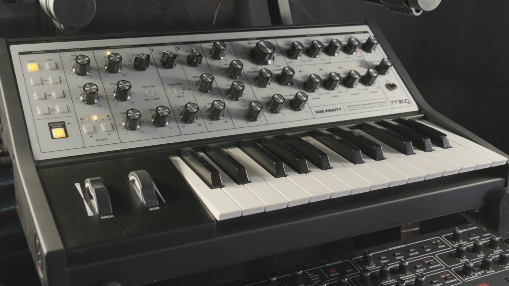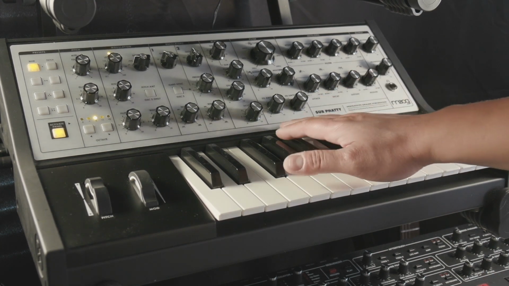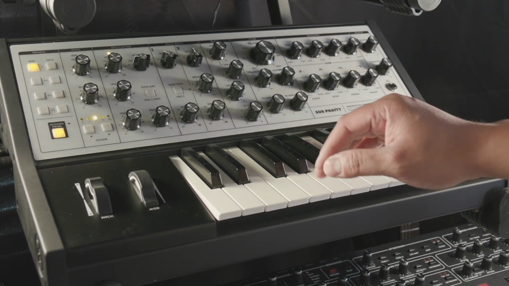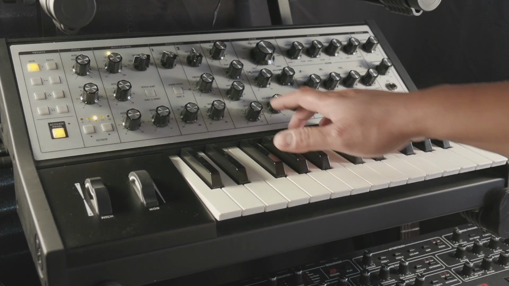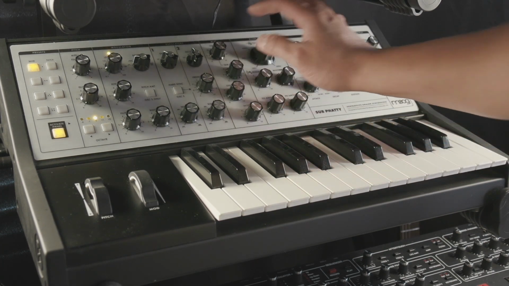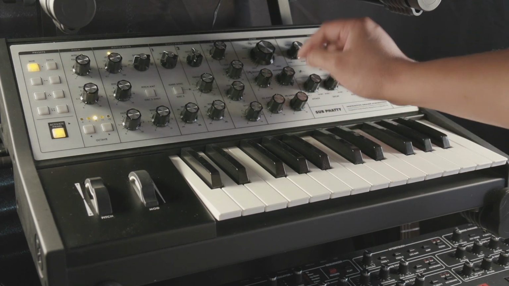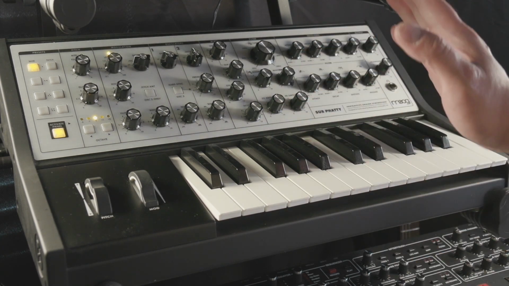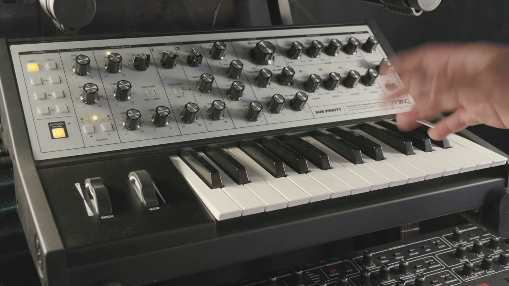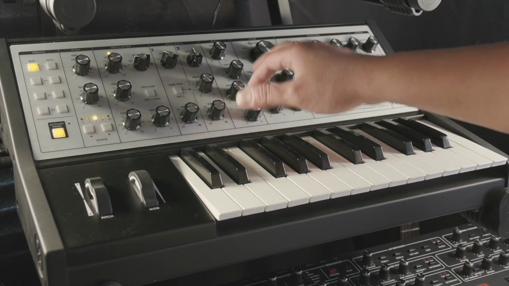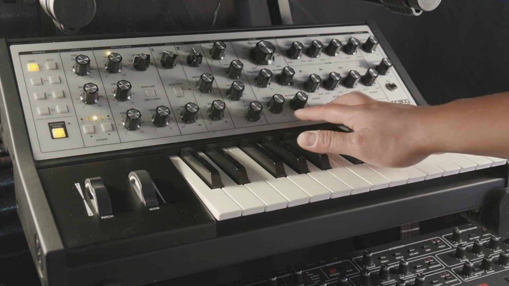The multi-drive is basically another form of distortion. If you want to mess around with a different type of distortion, keep your oscillators low, like I mentioned earlier, for a cleaner sound, and then use the multi-drive to give it some more drive. That'll be kind of a different result than just maxing out your oscillators.